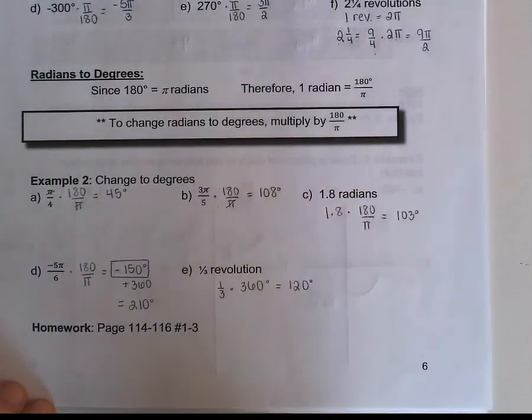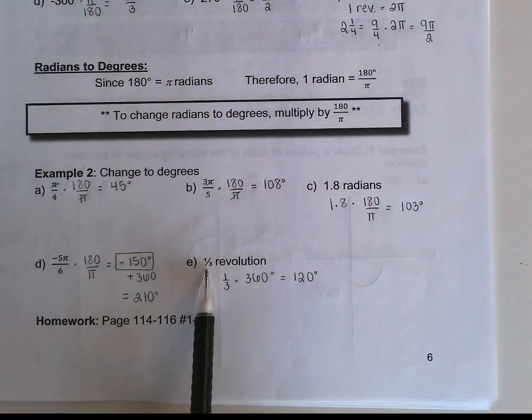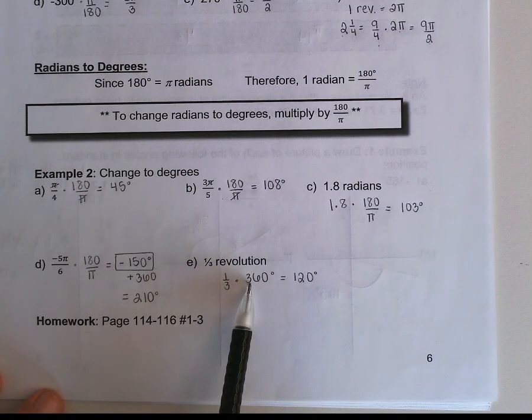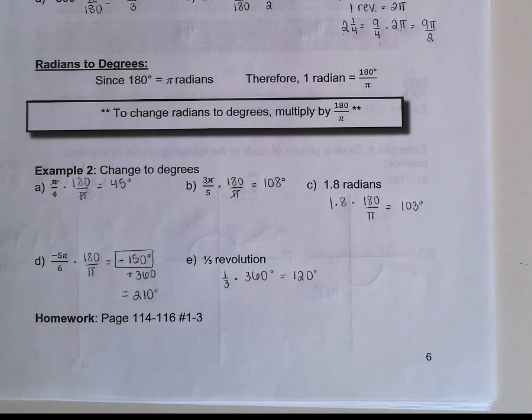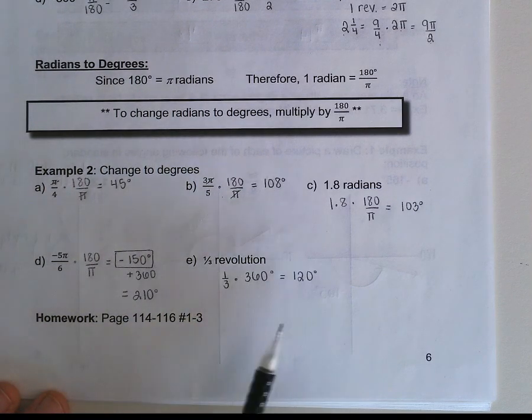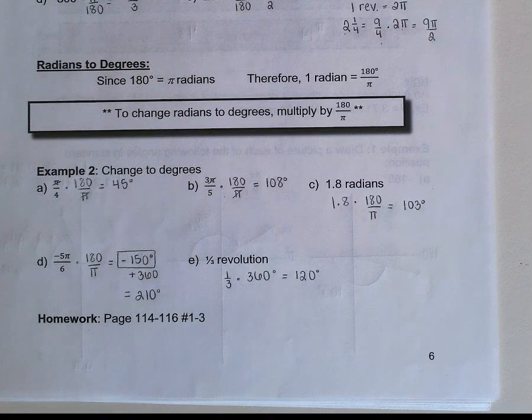And then here, if I'm changing to degrees, 1/3 of a revolution is 1/3 of 360 degrees, so 120 degrees. That is the first part of the first outcome in this unit. So you can check out these practice questions, which will be some practice on converting between degrees and radians.